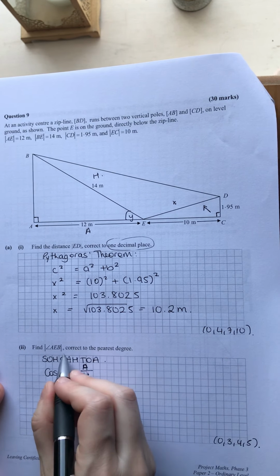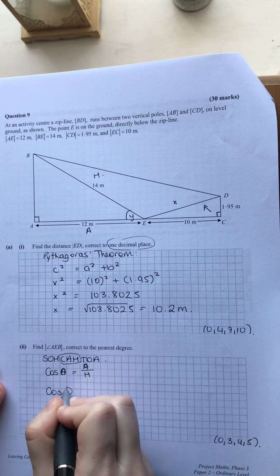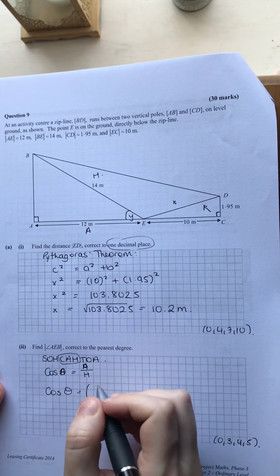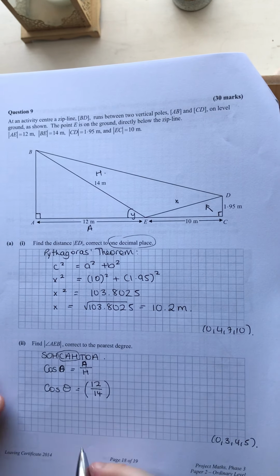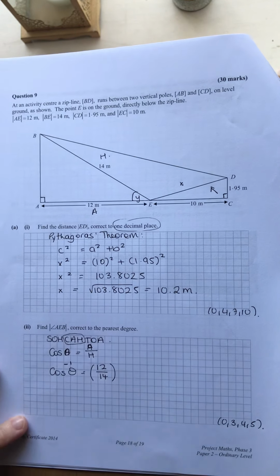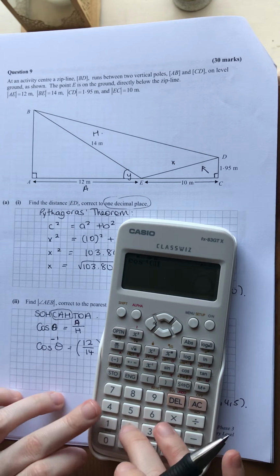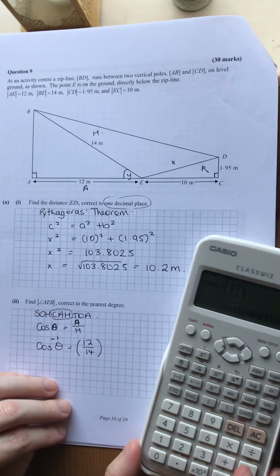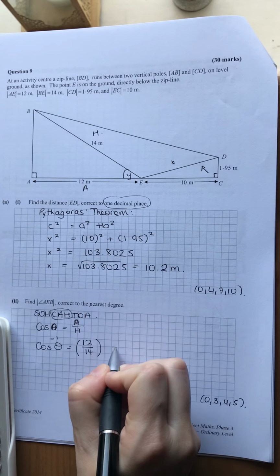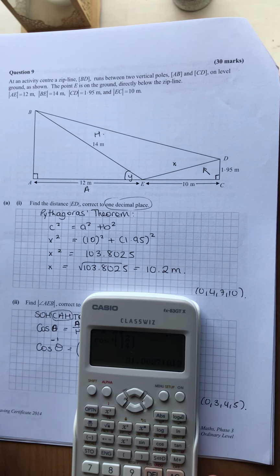So then I just replace the information that I have: cos of the angle is equal to 12 over 14. When I'm trying to find an angle, I do cos to the minus 1, so I'm going to do shift cos, 12 over 14, close the bracket, and I get 31. They wanted the nearest degree, so that's 31 degrees, because it's 0.0, so it just stays at 31.